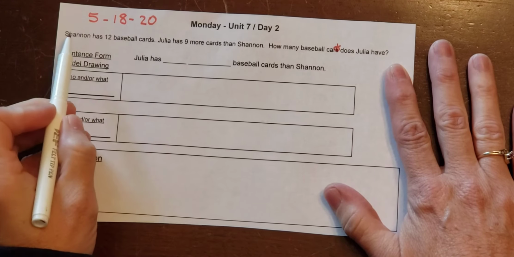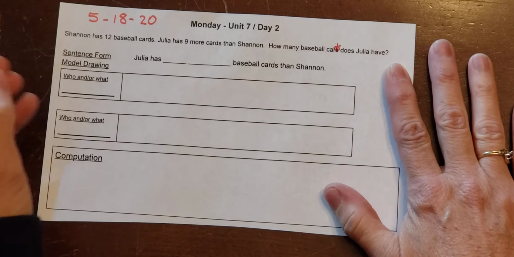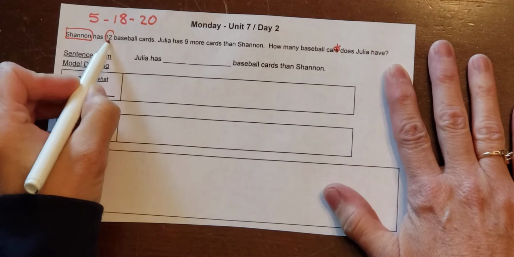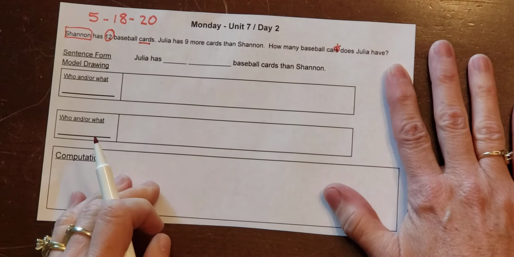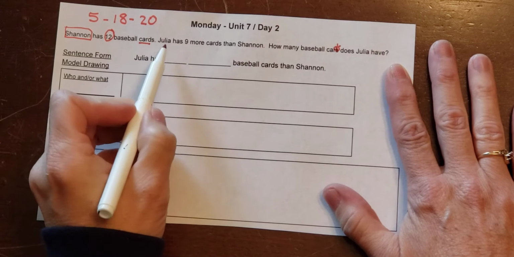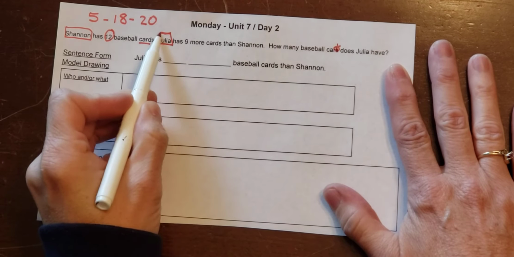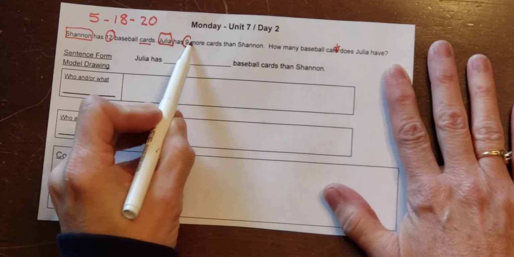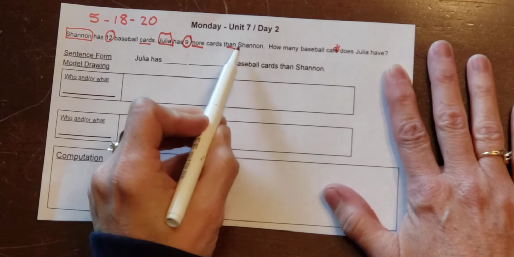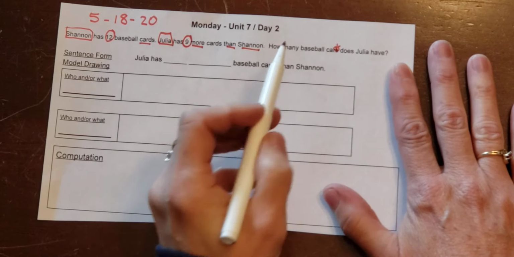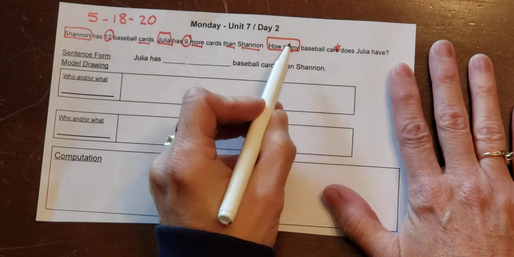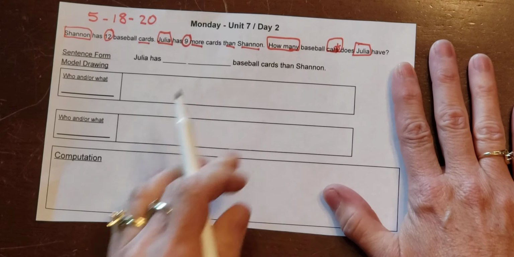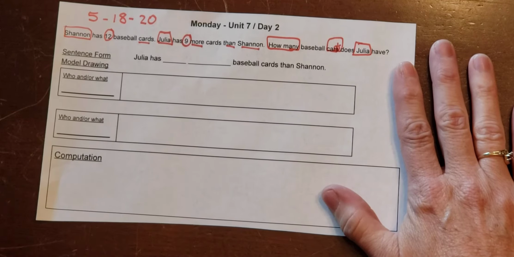Here we go. Shannon has 12 baseball cards. So we have Shannon. And what does Shannon have? 12 cards. Okay? And then we have another girl named Julia. And Julia has 9 more than Shannon. And our question is, how many cards does Julia have? All right. So we're going to go down here.